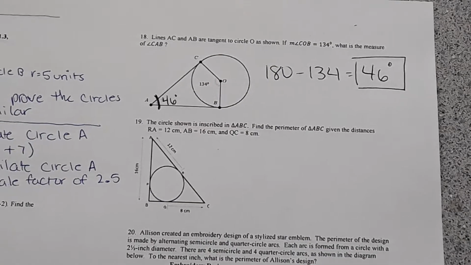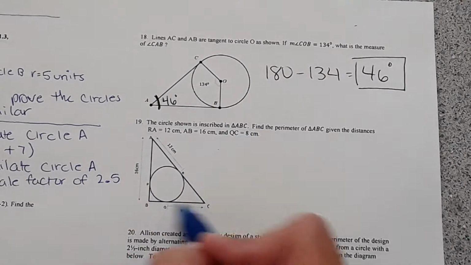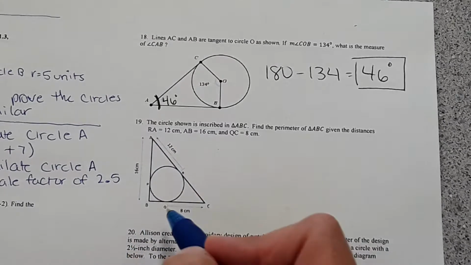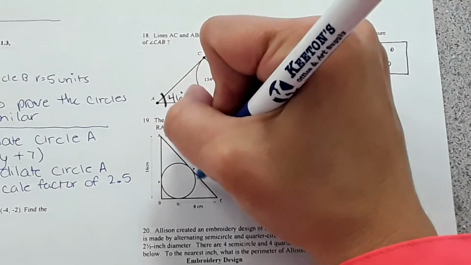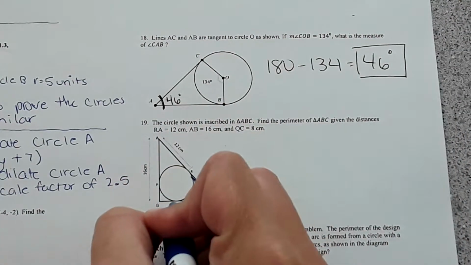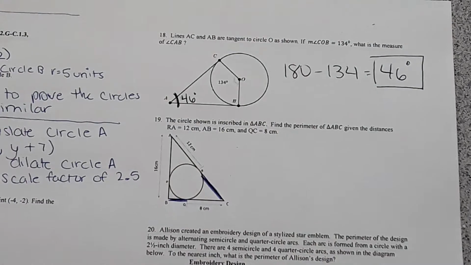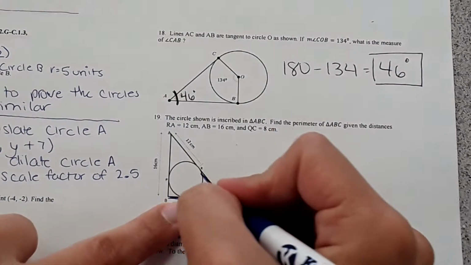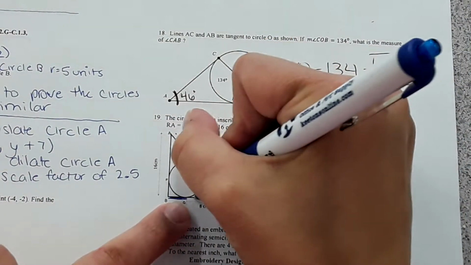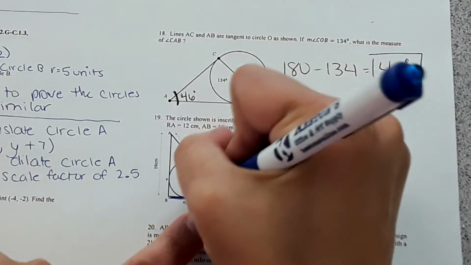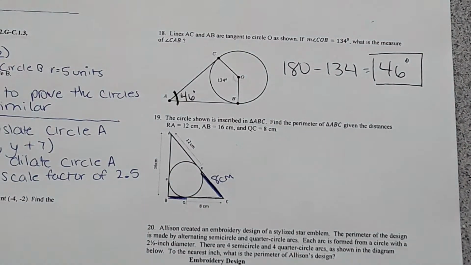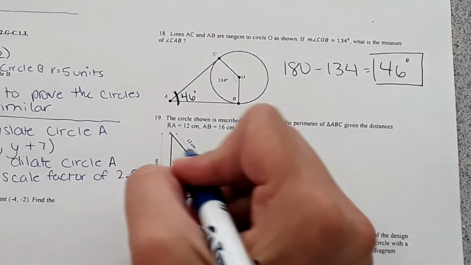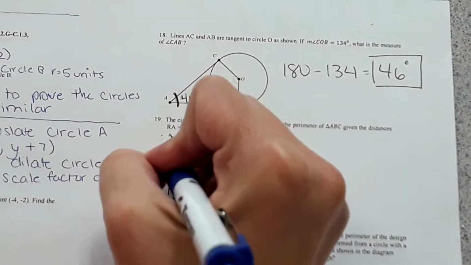Okay, and the next one, it says a circle is inscribed in the triangle. Find the perimeter of the triangle. It does give us some of the side lengths, but it doesn't give us everything. It doesn't tell us what this length is, and it doesn't tell us what this length is right here. With this, when you have that inscribed circle, this distance is the same as this distance here. So if this is 8 centimeters, then this is 8 centimeters. And then to find this one, we kind of have to work our way around. If this is 12 centimeters, then this distance right here is 12 centimeters.